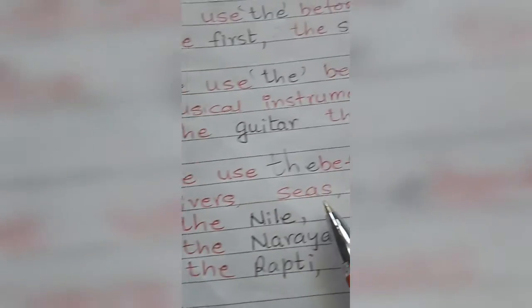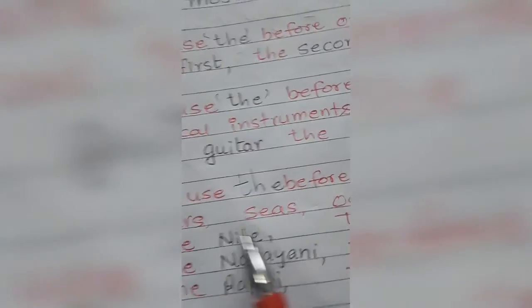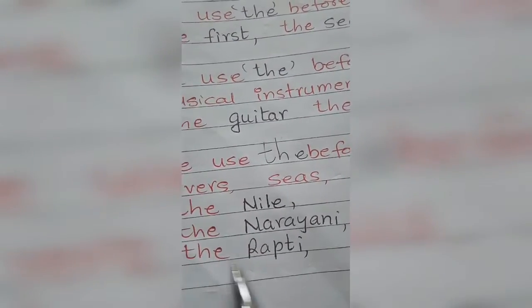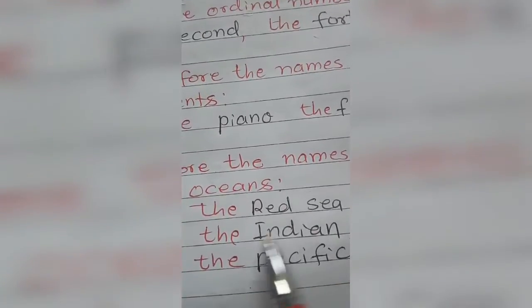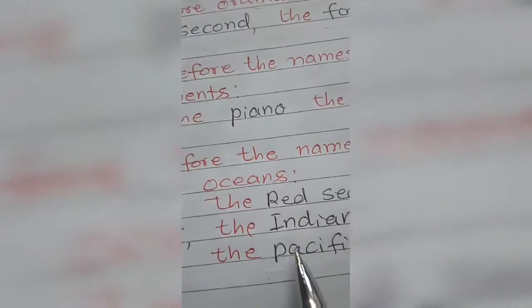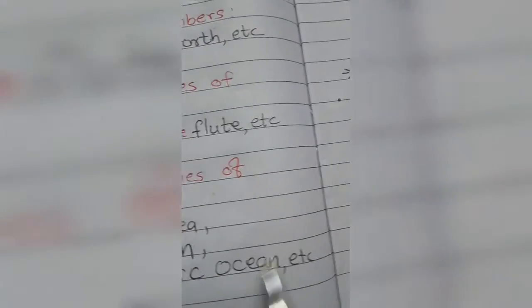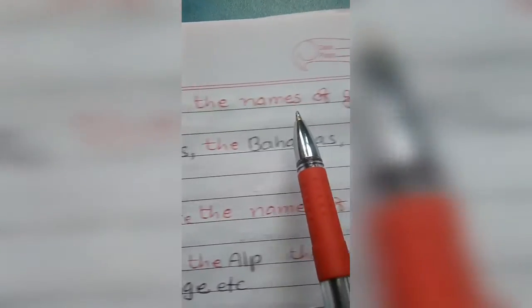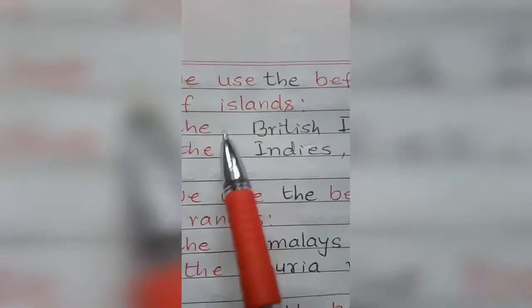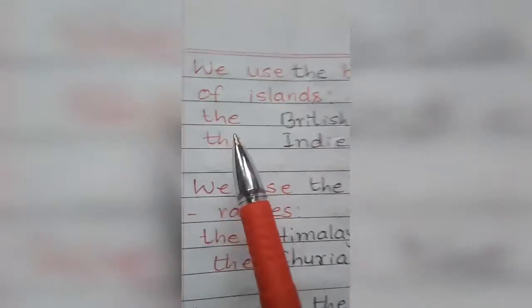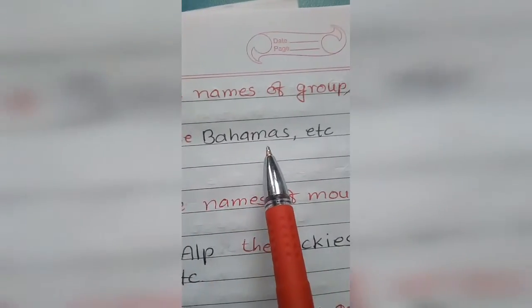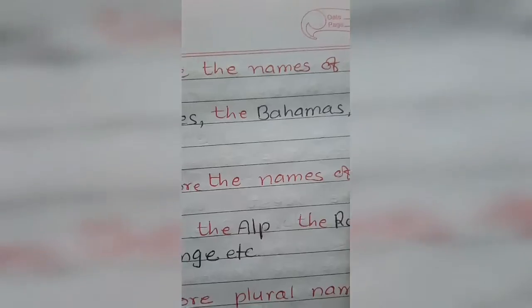We use "the" before the names of rivers, seas and oceans: the Nile, the Narayani, the Rapti, the Red Sea, the Pacific Ocean. Similarly, we use "the" before the names of groups of islands. For example, the British Isles, the Bahamas, etc.